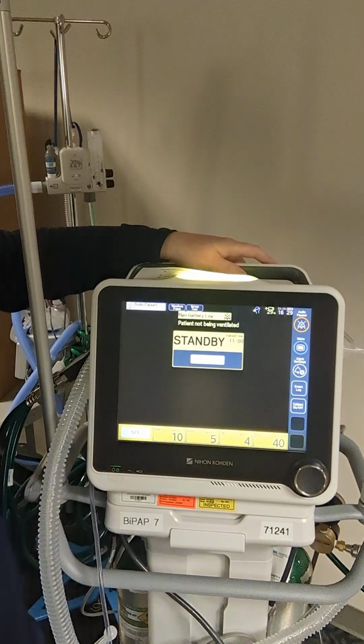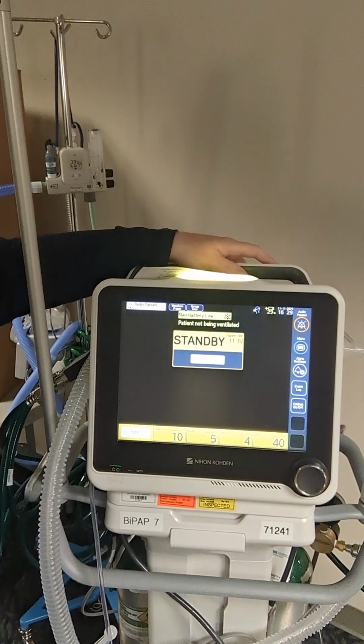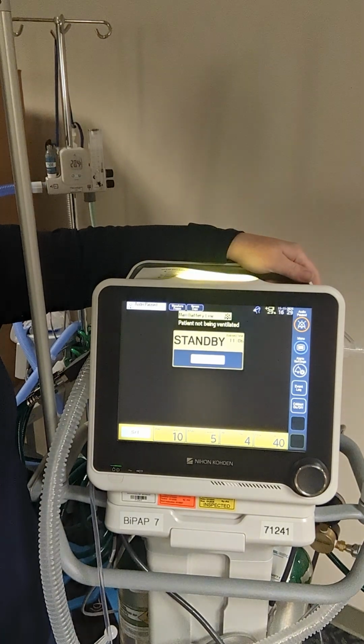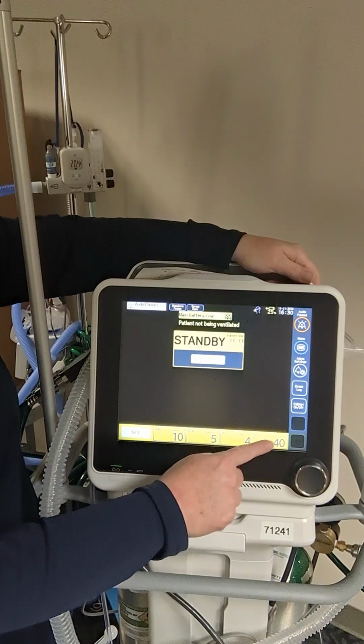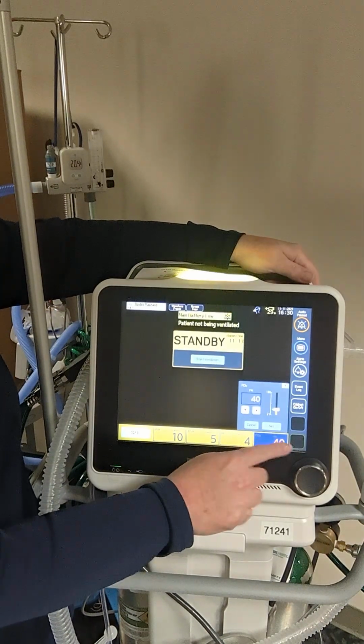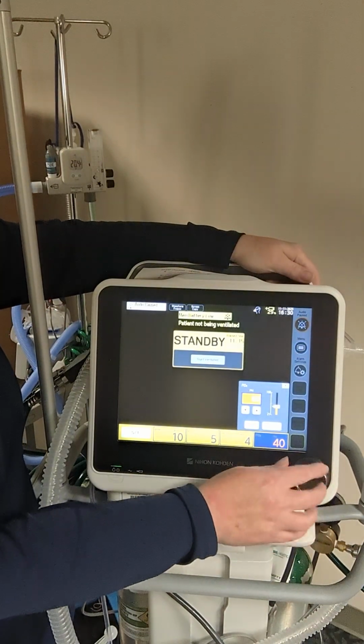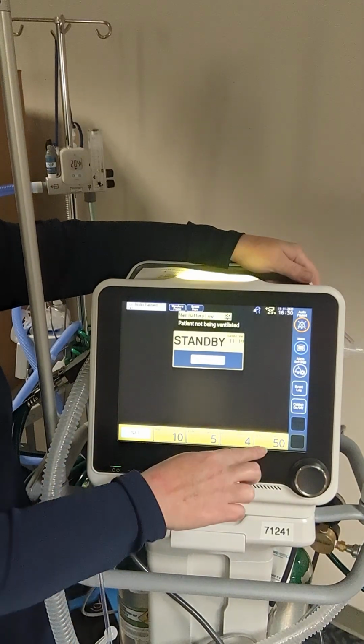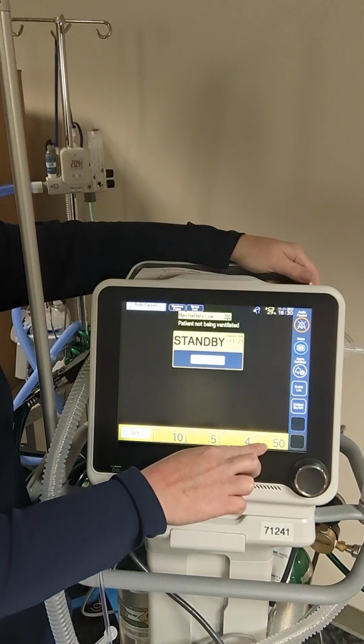So FiO2, again, on any of the things that we're using, nurses are able to adjust the oxygen concentration to achieve our saturations on the monitor. So to change the FiO2, tap, turn, tap. And that's going to change our overall FiO2.